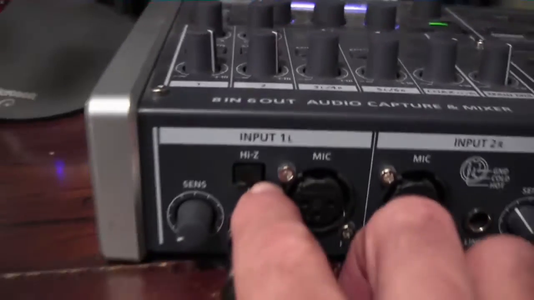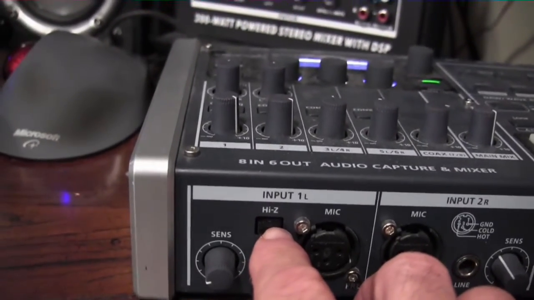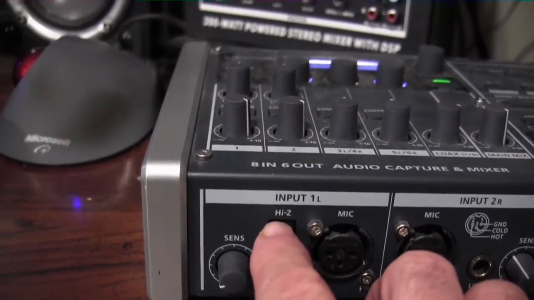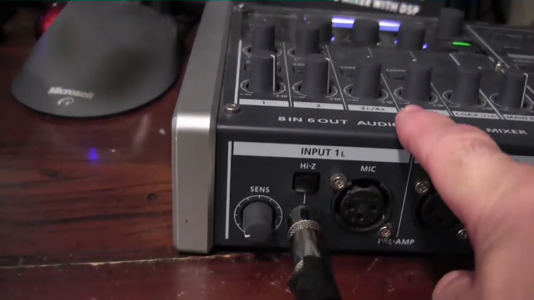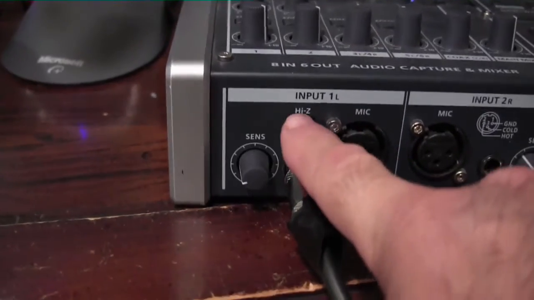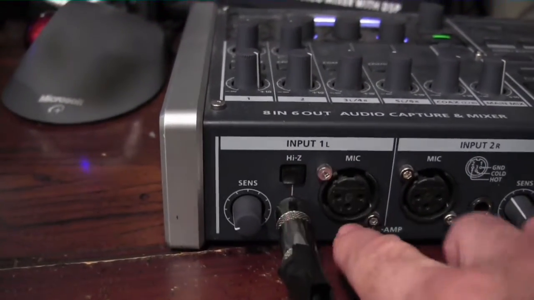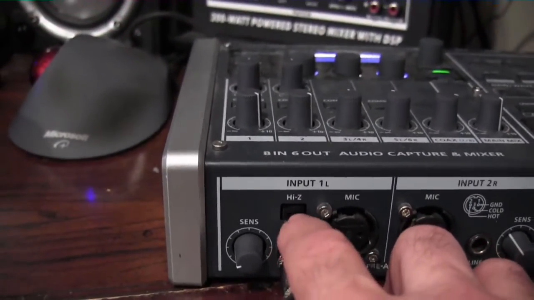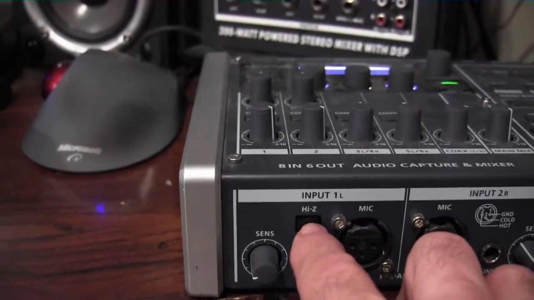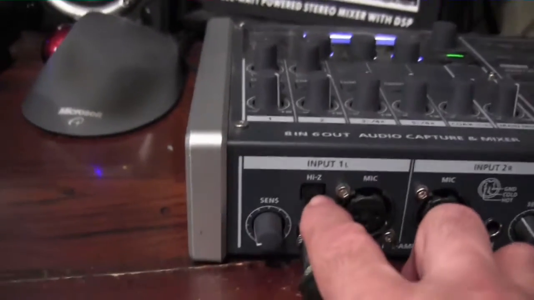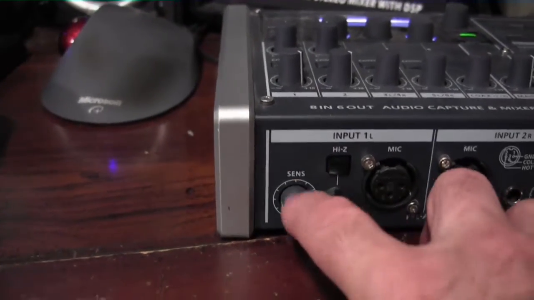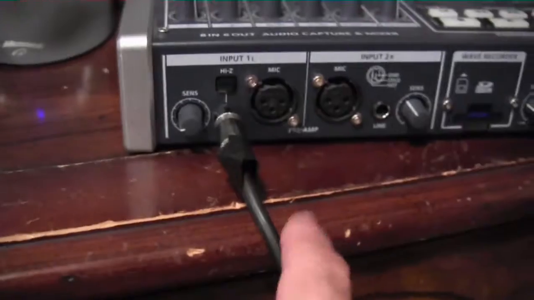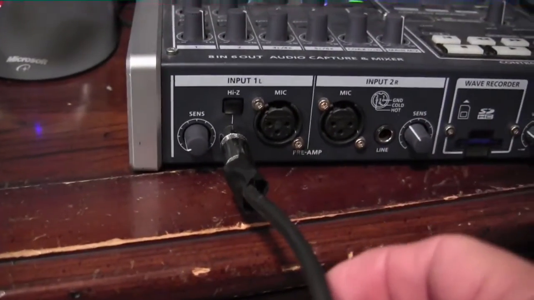On some DAWs they have an Hz button that, if you're going to be using something that has a pickup in it, they want you to turn that on, and it helps filter and not blow this unit up, because there's a lot of power coming through. So whether it's an active or passive pickup, it doesn't matter, if it's a guitar type pickup, this has to be pushed in. This is the volume and sensitivity of the input from the guitar, actually through the pedals.